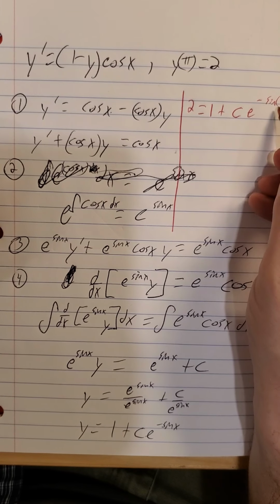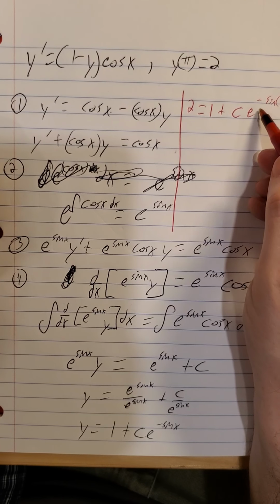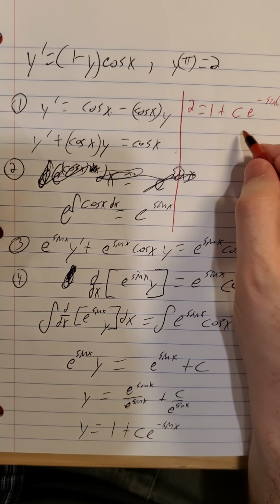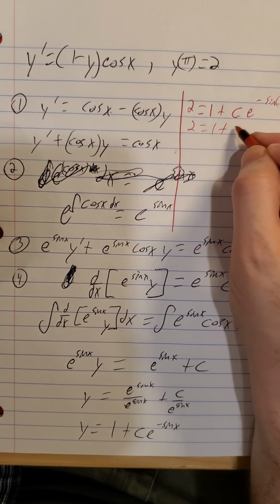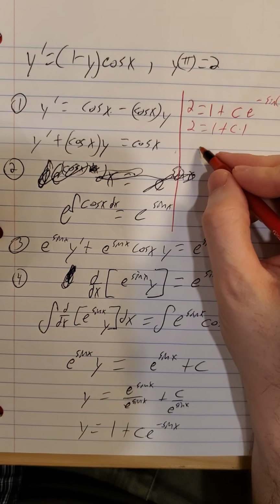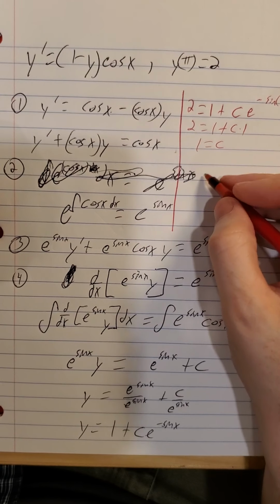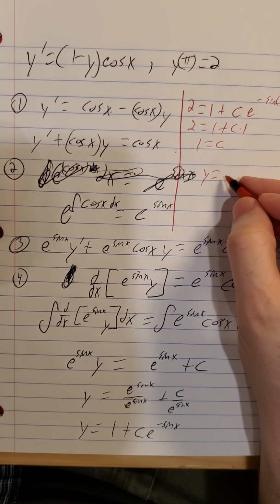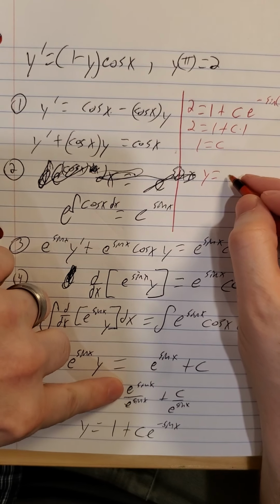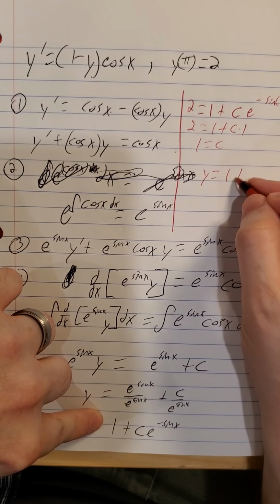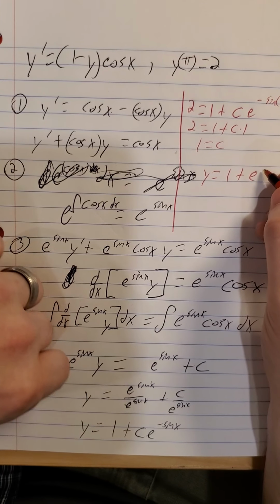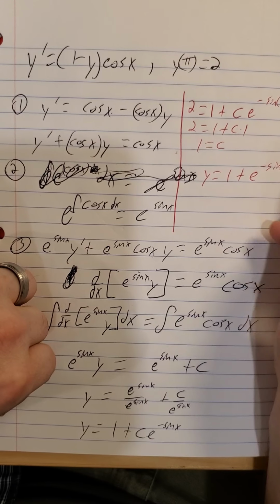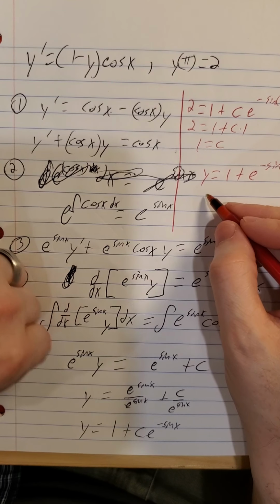Well, sine of pi is 0. Opposite of 0 is still 0. E to the 0 is 1. So we have 2 equals 1 plus c times 1. So 1 equals c. So then y equals 1 plus e to the minus sine x. So that's our particular solution.